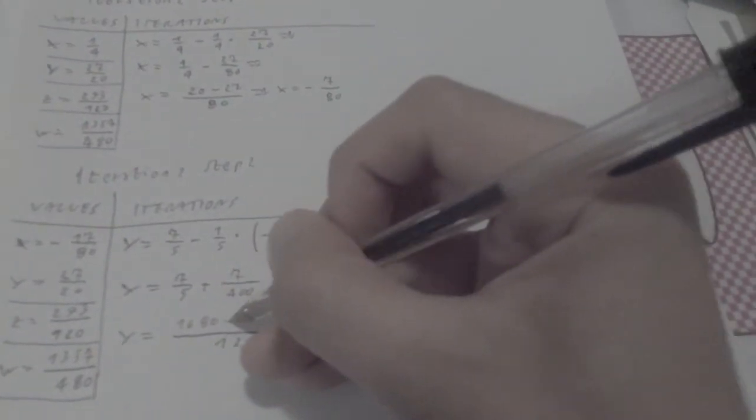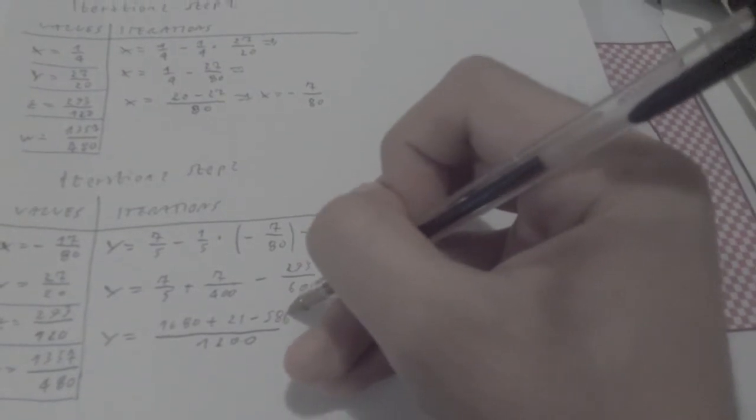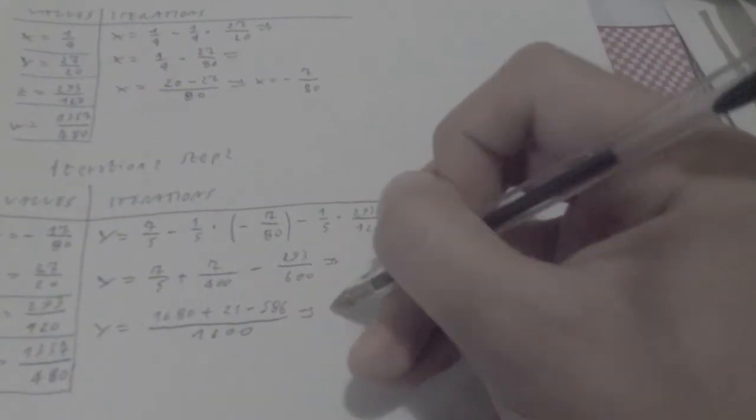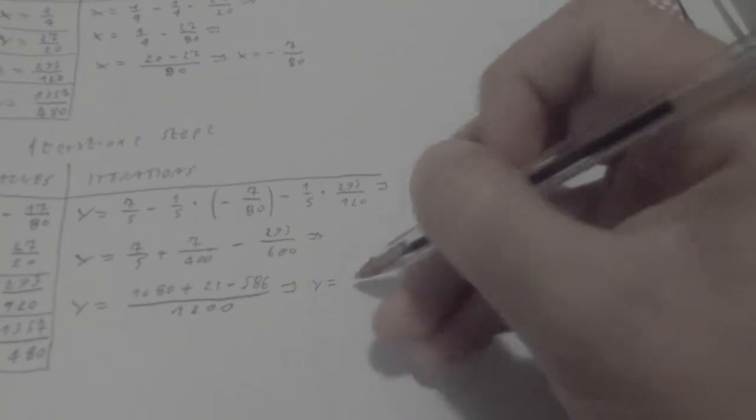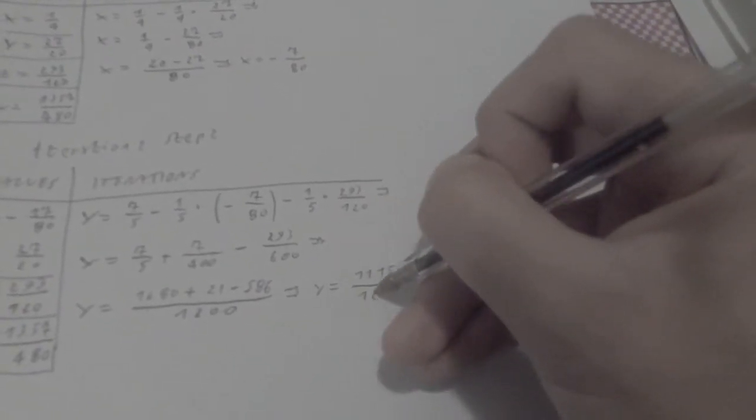So 1680 plus 21 minus 586. So y is actually equal to 1115 over 1200.